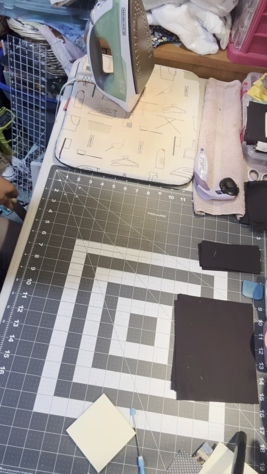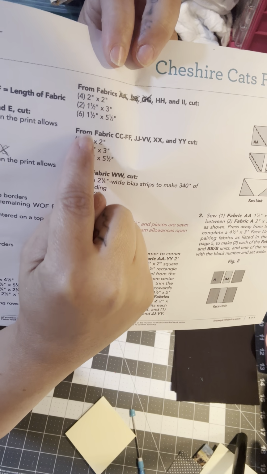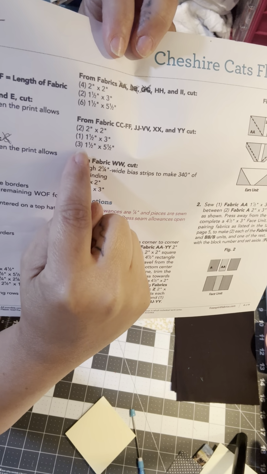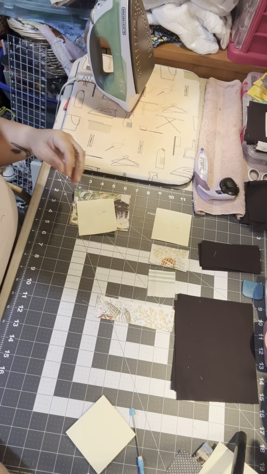Okay. So we're gonna work with letter C today. Okay, double C. I already cut my pieces here. Now I will say double C is also half of what we cut yesterday. I'm going to show you here. Right here. Double C. See? So here's the double letters here, and as you can see it's 4, 2, 6. Double C is 2, 1, and 3. Okay. Again, I pre-cut these last night.